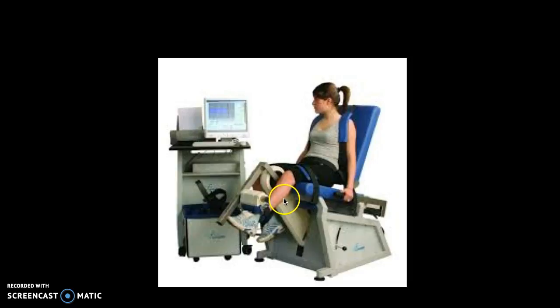And so the person would use their quadriceps to push this up, and they would then have their force measured, and this would apply appropriate resistance so that the movement is occurring at a constant rate when the knee goes into extension. And then they would also use their hamstrings to flex their knee and move their leg back in, and that would also occur at a constant rate.